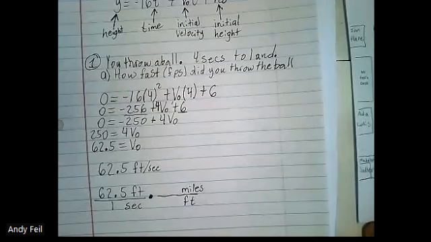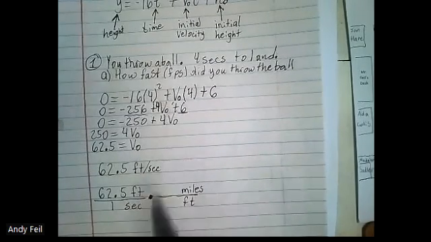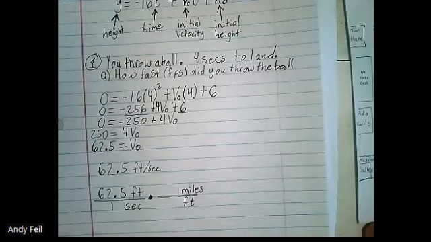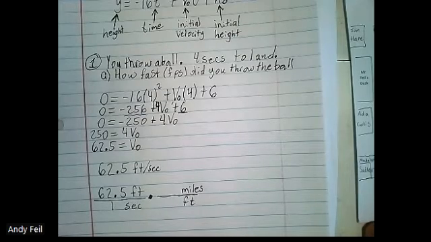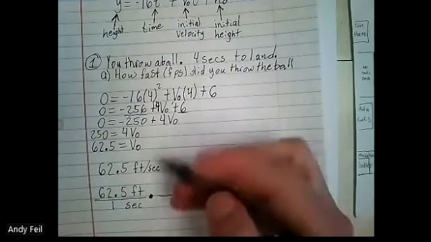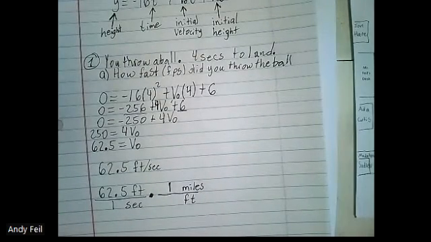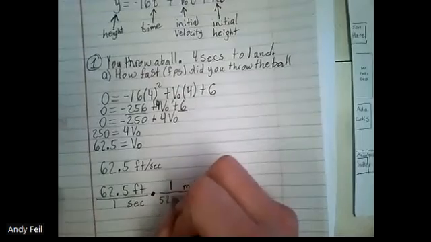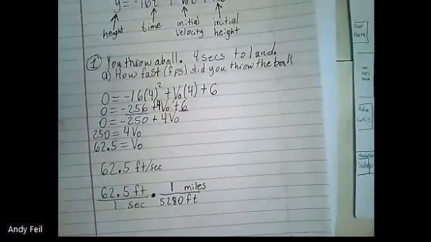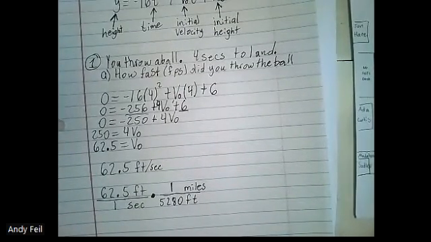One, right? We have to multiply by a unique form of 1. So if we have 1 mile, how many feet are in a mile? 5,280.